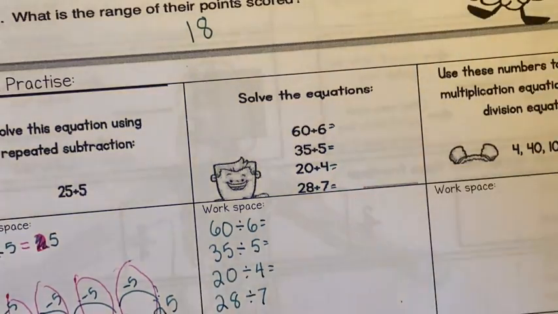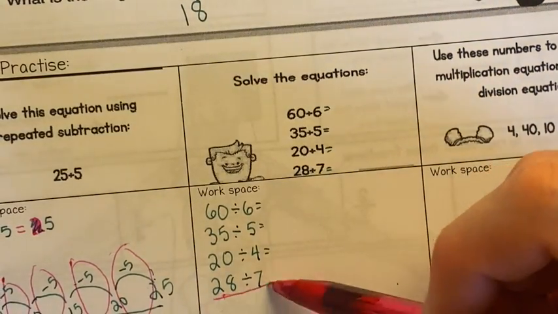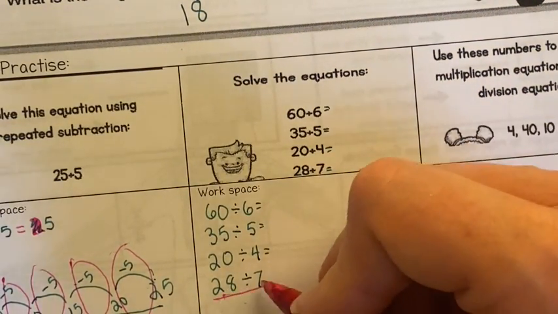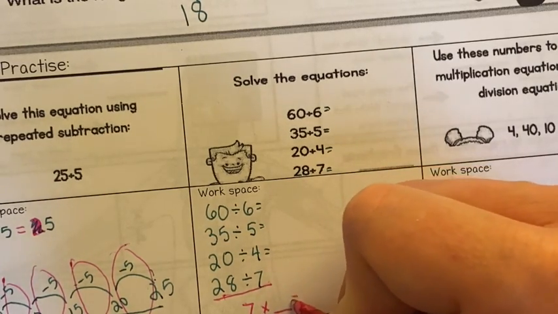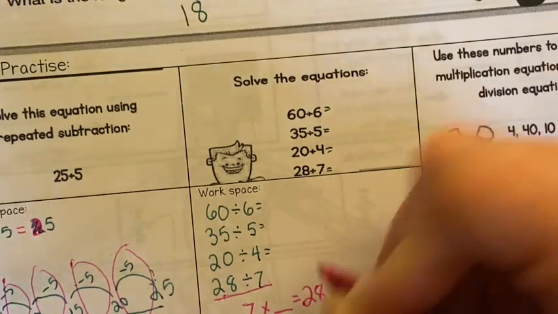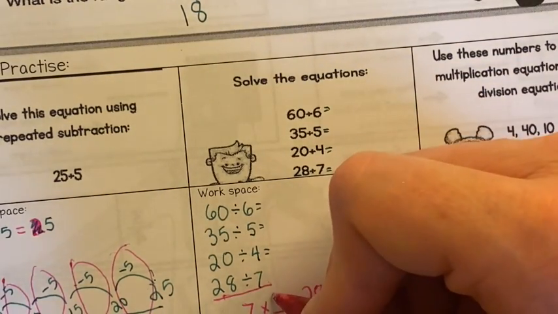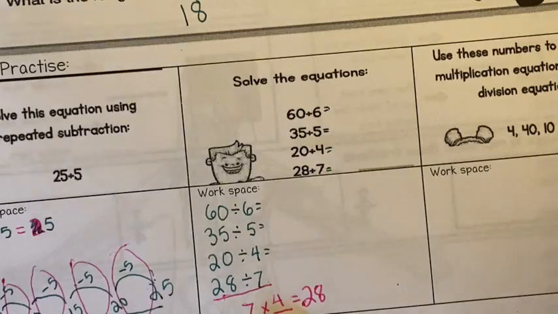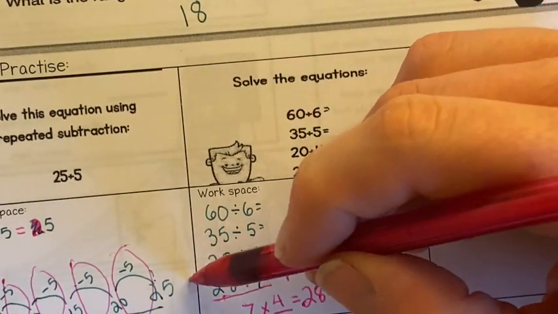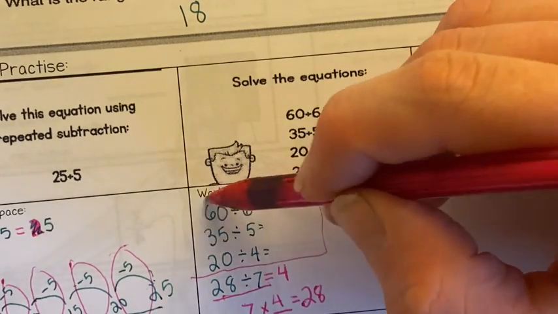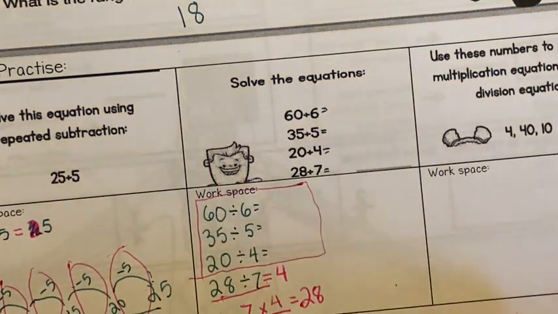So I'm going to do one. I will model this one here. So 28 divided by 7, I think, okay, 7 times what is 28? And then I think of my 7 times table, and it's 7 times 4 is 28. So 28 divided by 7 is 4. Now you are going to use your multiplication facts to solve these, or repeated subtraction, or draw it out, whatever works for you.